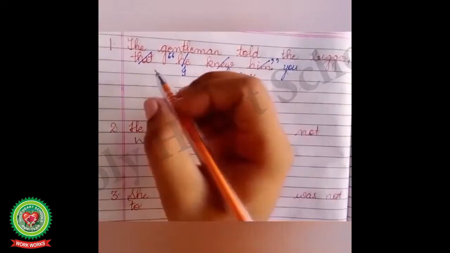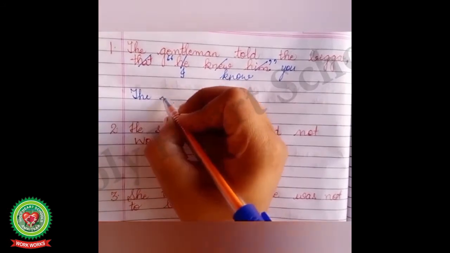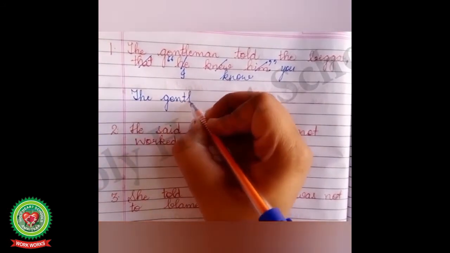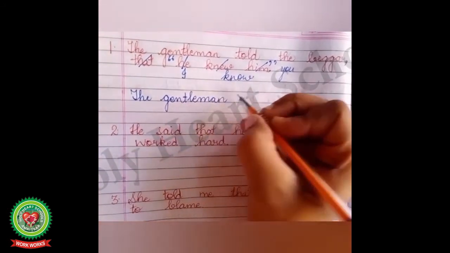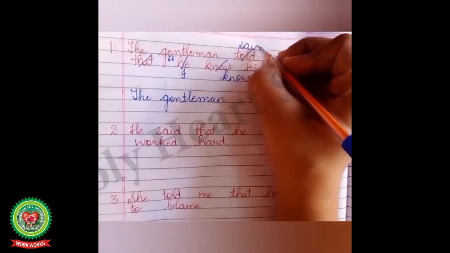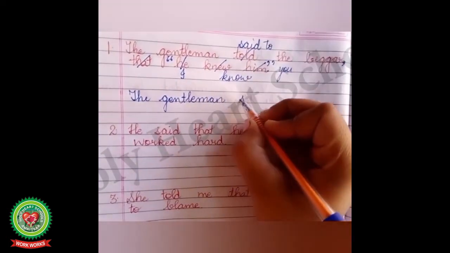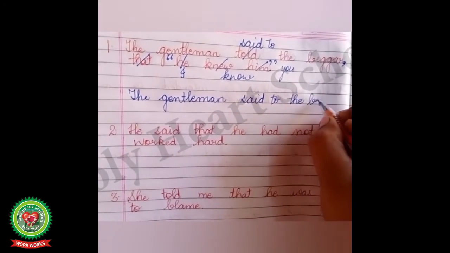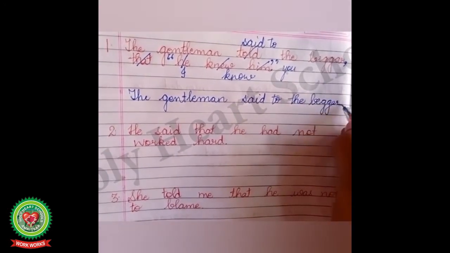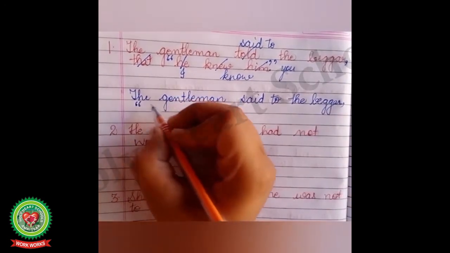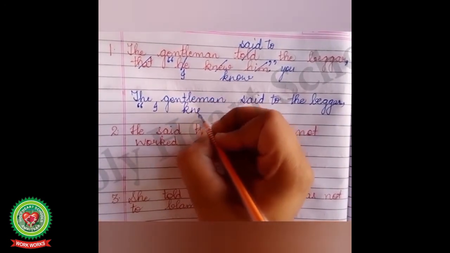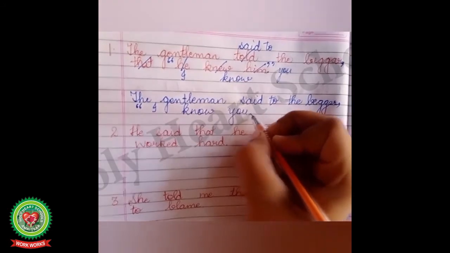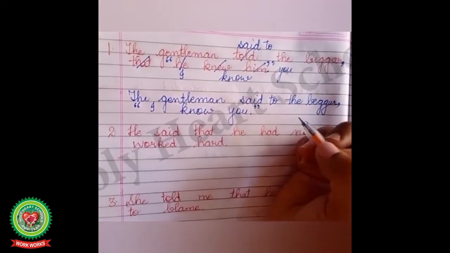So our answer is, the gentleman told will change into said to. Said to the beggar, comma, inverted comma start, I know you. Full stop, inverted commas close.